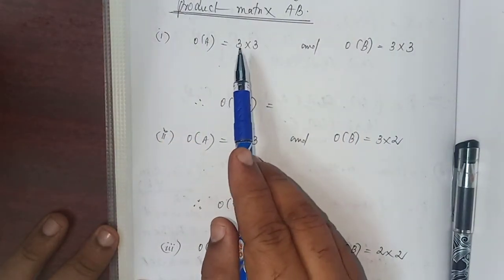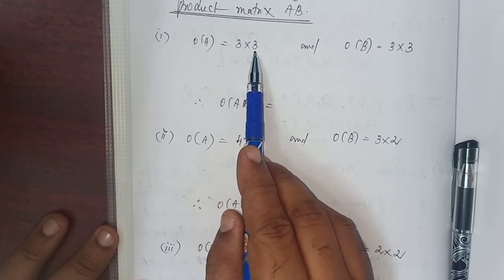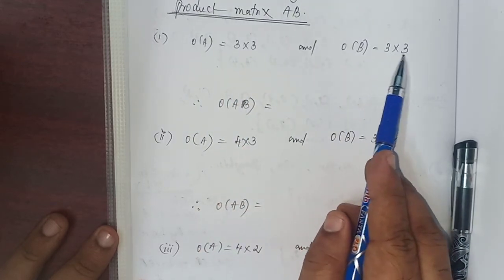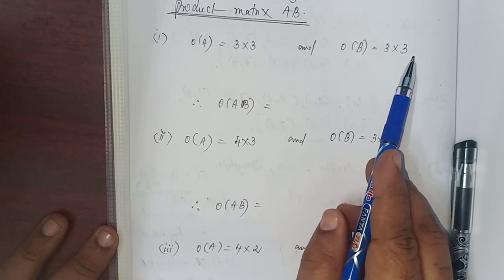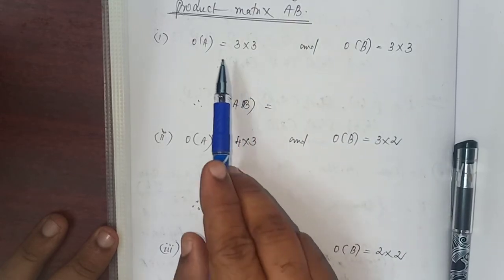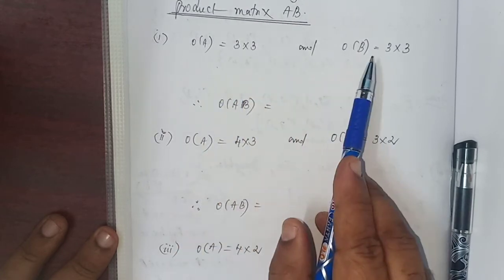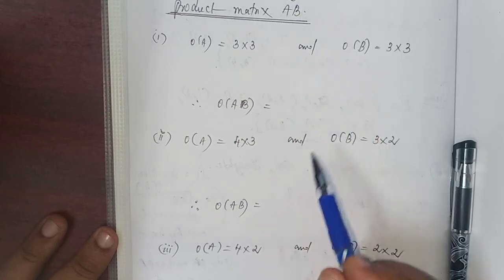First subdivision. Order of A is 3 cross 3, that is 3 rows 3 columns. The order of B is 3 cross 3, that is 3 rows 3 columns. You have to find the order of AB. To find the order of AB, first you have to write the order of A, then the order of B. Look at that.